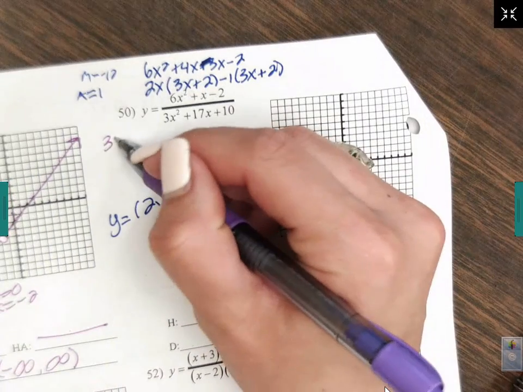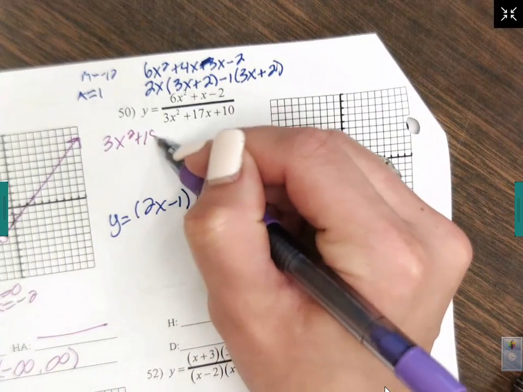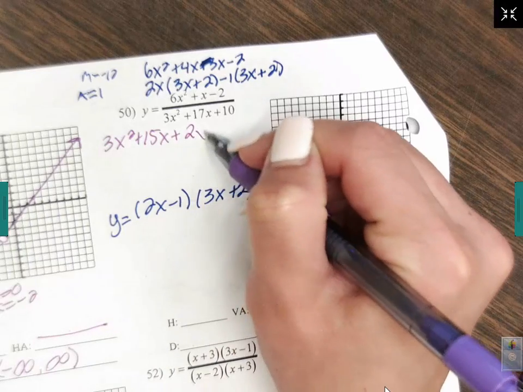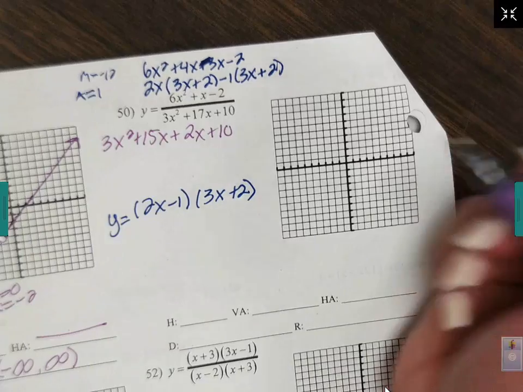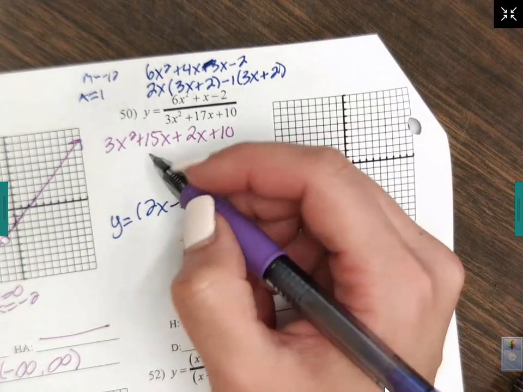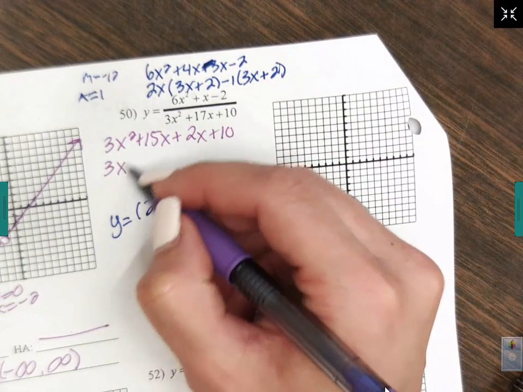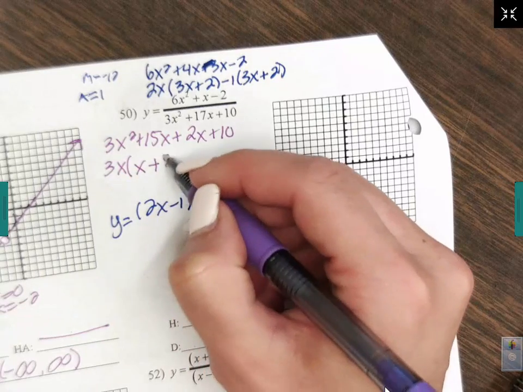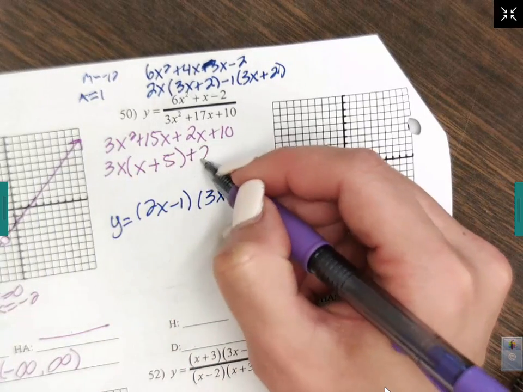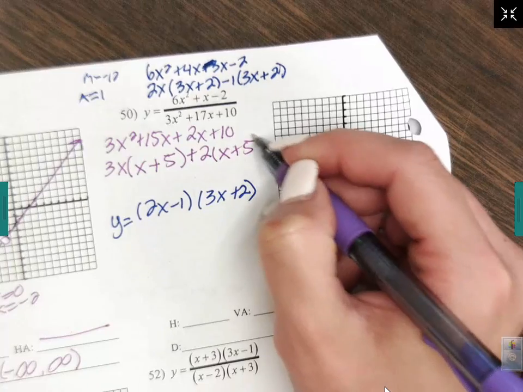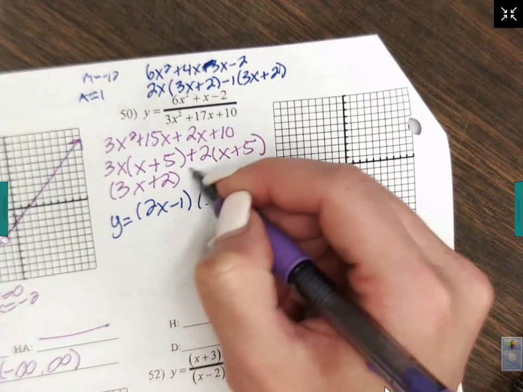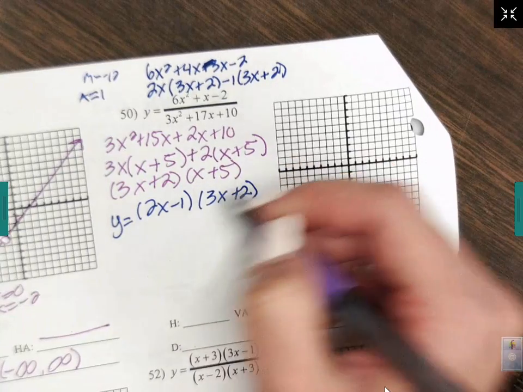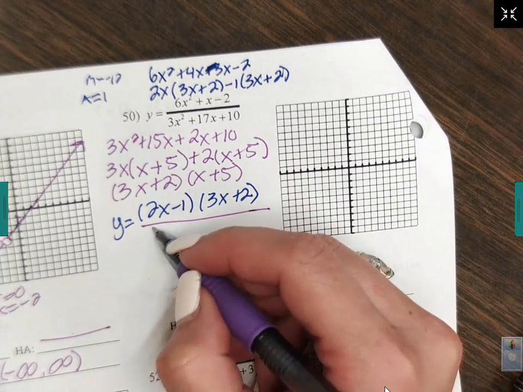So that's just 3x squared plus 15x plus 2x plus 10. So these are two factors in the denominator.